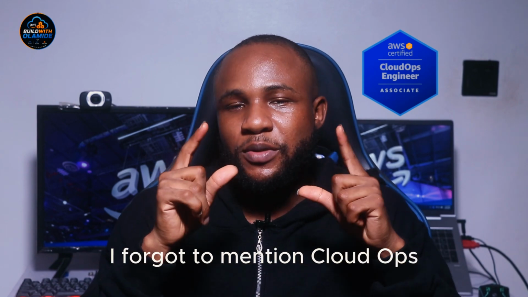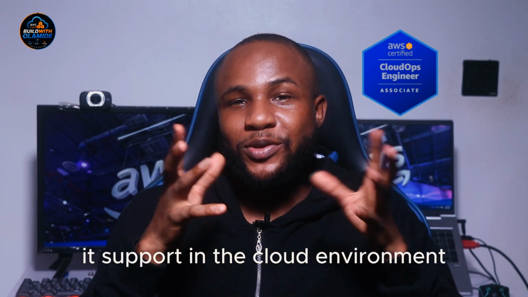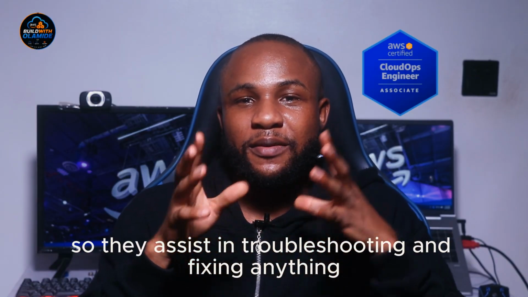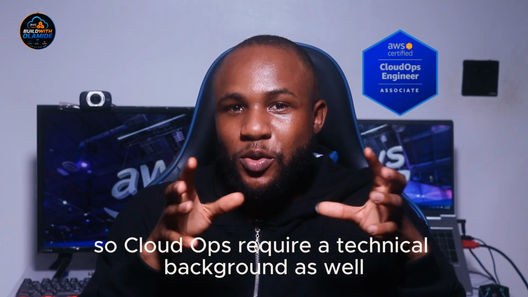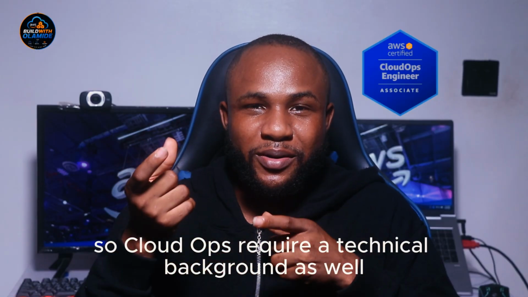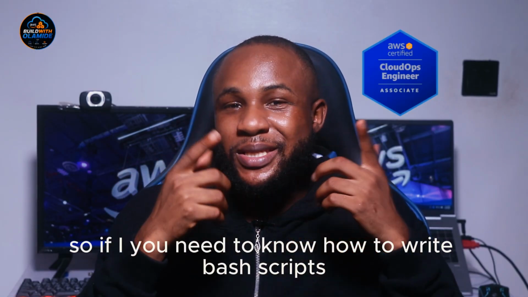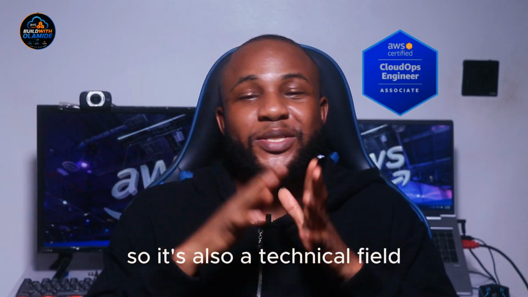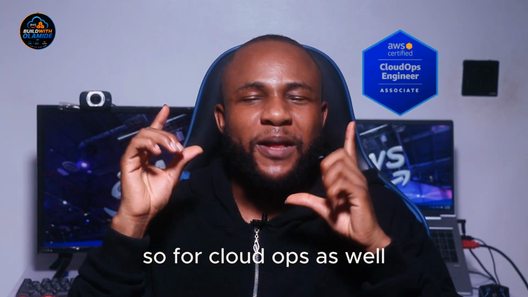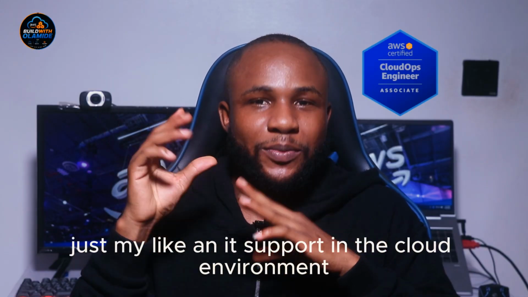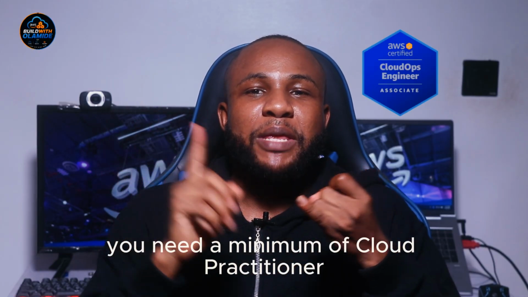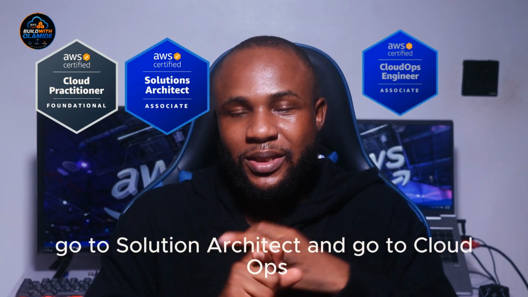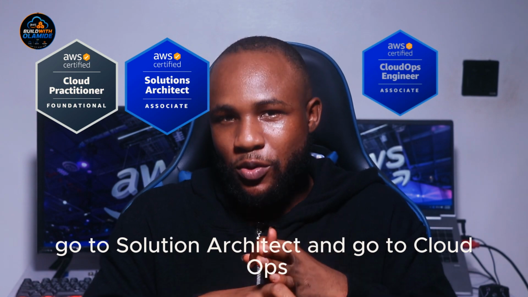Cloud Ops, yeah, I forgot to mention Cloud Ops. Cloud Ops is more like IT support in the cloud environment. So they assist in troubleshooting and fixing anything in the cloud environment. So Cloud Ops will require a technical background as well. In fact, you will need to know how to write bash scripts, how to navigate your paths in the Linux environment. So it's also a technical field. So for Cloud Ops as well, just like an IT support in the cloud environment, you need a minimum of cloud practitioner. If you're coming from a non-IT background, go to solution architect and go to Cloud Ops, right?